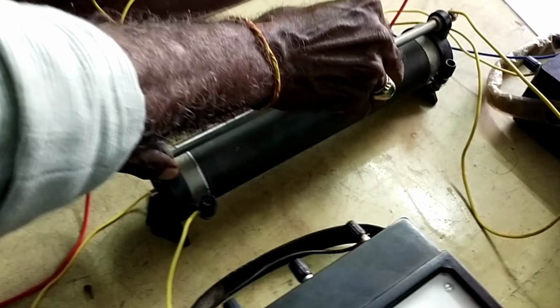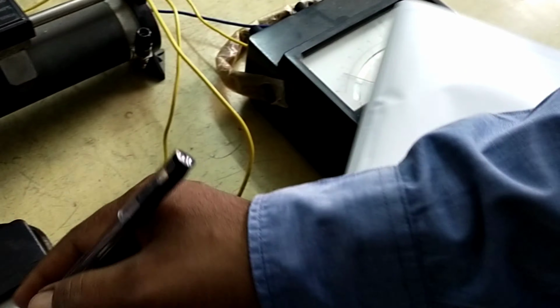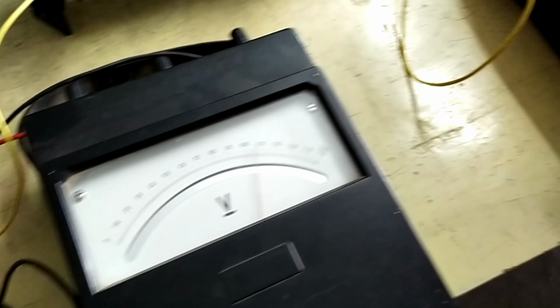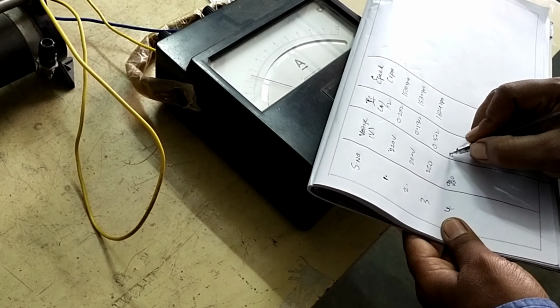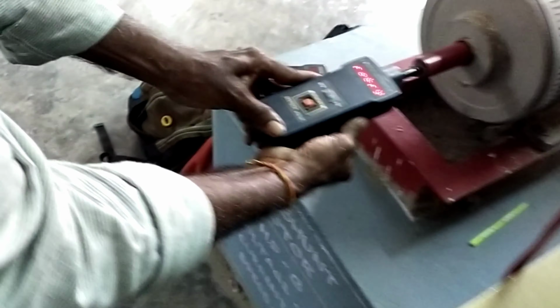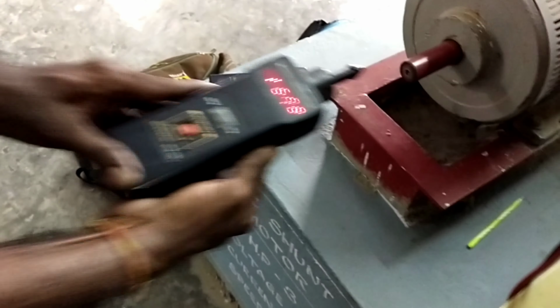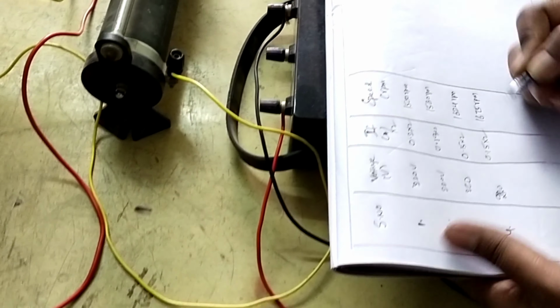Now adjust the rheostat. Now take the readings. Fourth point is 110 volts, which means 220, the multiplying factor is 2, and this is 0.15 into 2. What is the speed we obtained? 1675 RPM. That means more than rated speed.